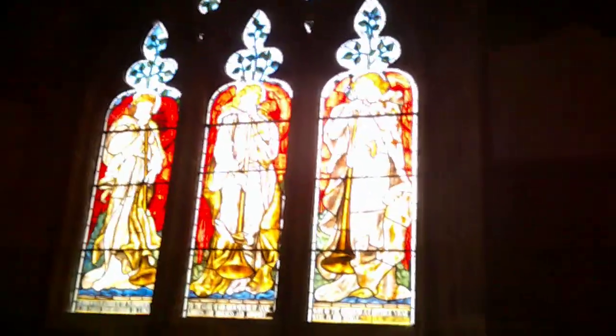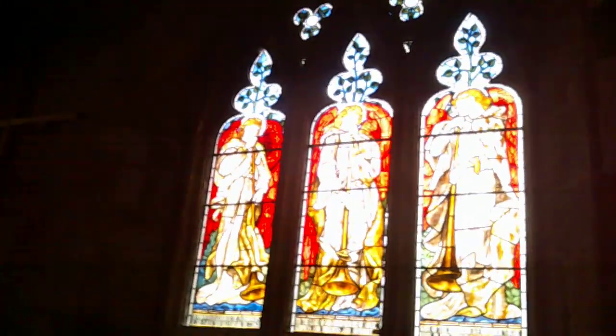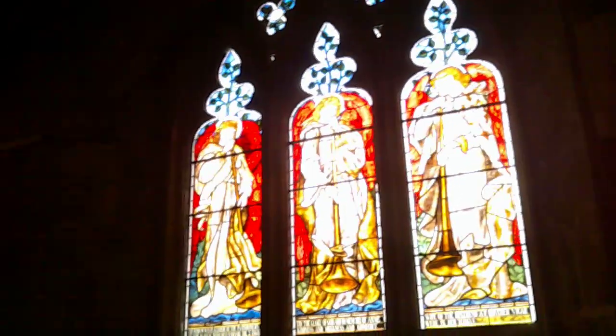Let's see, the windows are quite interesting. We have here St Aidan and St Chad, among the men who brought the mission to this area. St Chad, of course, was the first Bishop of Lichfield. We have a trio of rather nice Burne-Jones angels here, 3 angels with their trumpets. Again, this is pre-Raphaelite stuff. There's a later window here, the Ascension.